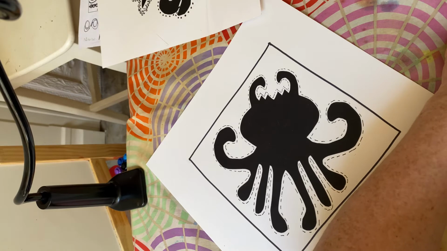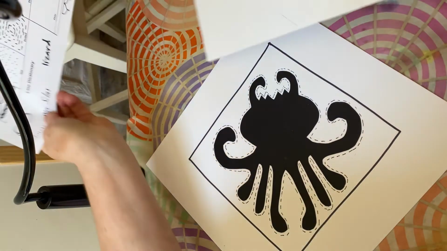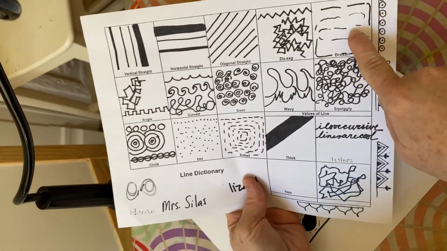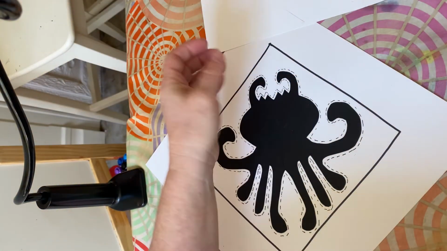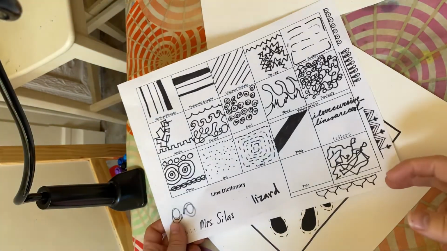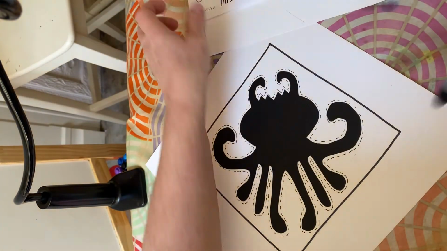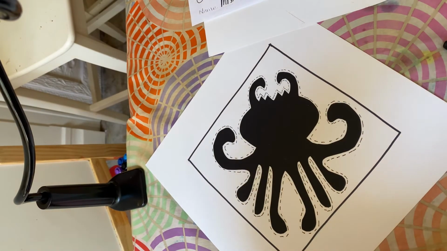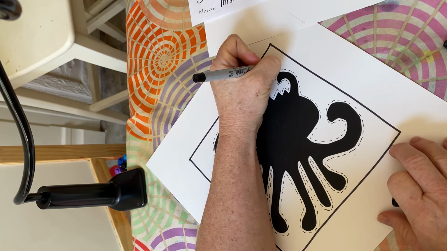Now I'm going to come in here, and on my line dictionary I used this broken line already, right? Or a dashed line, dotted line, dashed. And let's see, what else do I want to use? I think I want to use a circle. I think I will use a circle. Actually, maybe I'll do a loop.